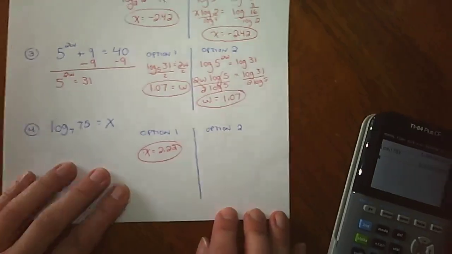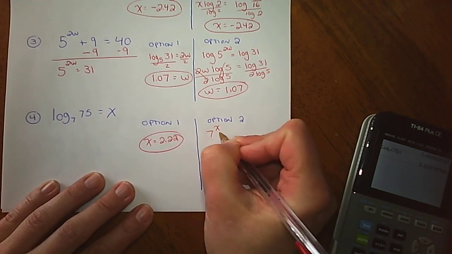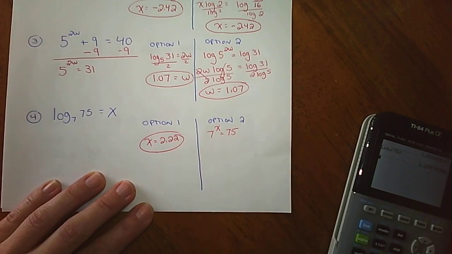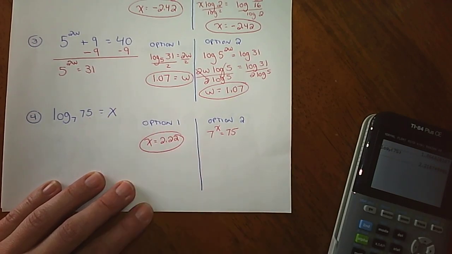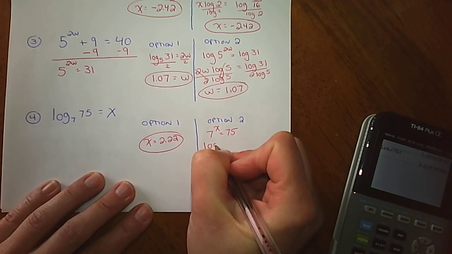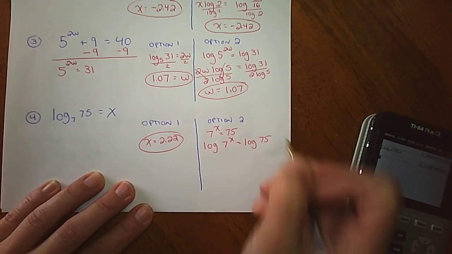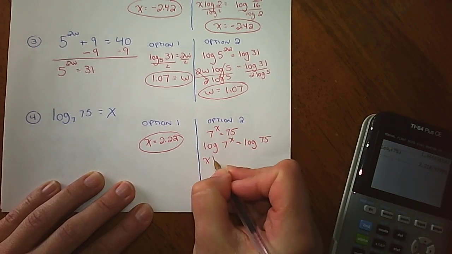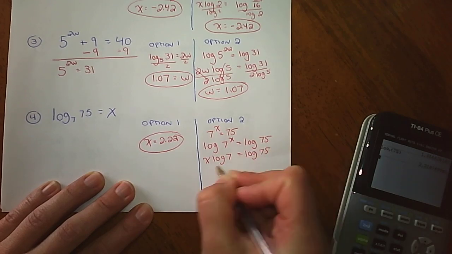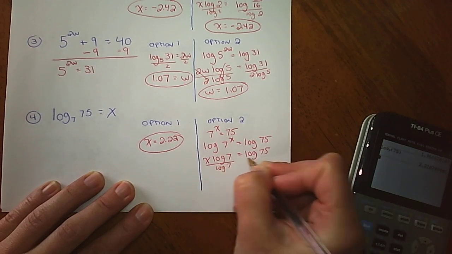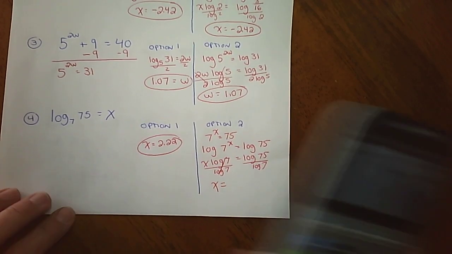Now, let's do it the other way. Let's do it out the long way. This would be 7 to the x equals 75, right? If we rewrote it, base, exponent, number, then we're going to log it. Exponent falls in front. Now we're going to divide by log 7. Then we get x equals. So you can put that in as a fraction if you want.